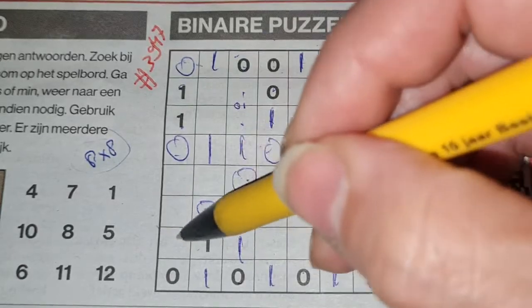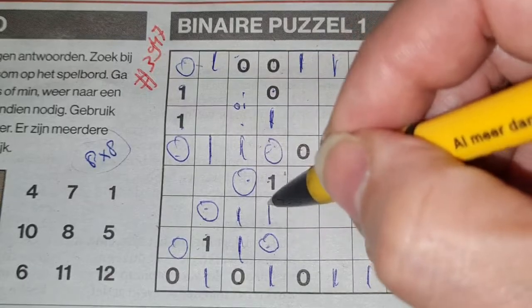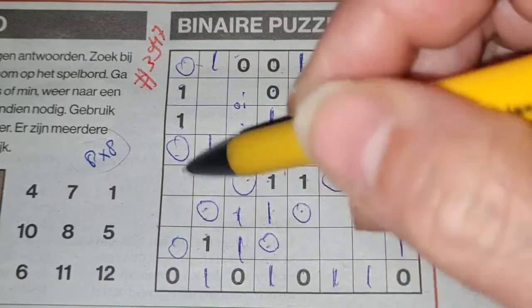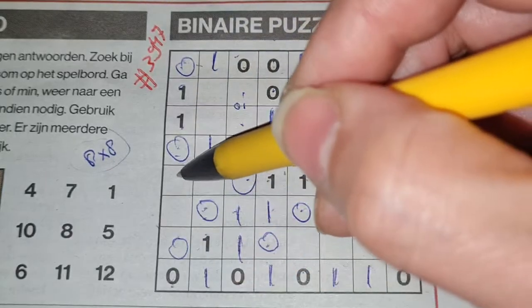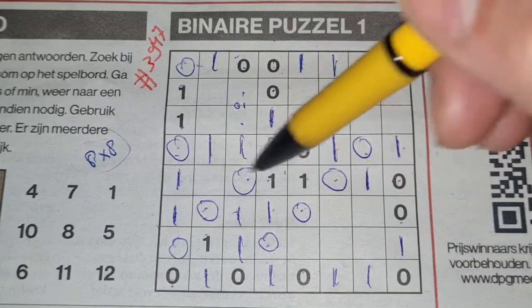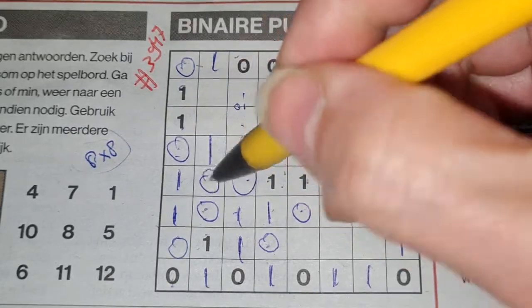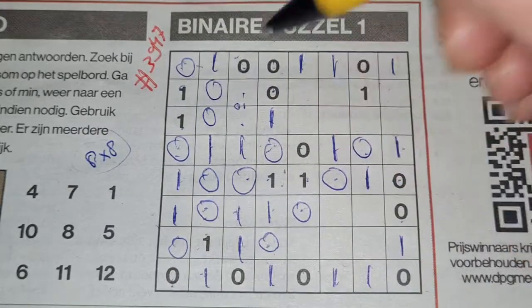Okay, double 1, here no, there no. 4 O's we have here, so the rest are 1s. Double 1, here no, there no. 4 O's we have here in the first column, so the rest are the 1s. 4 1s we have here, so the rest are O's.